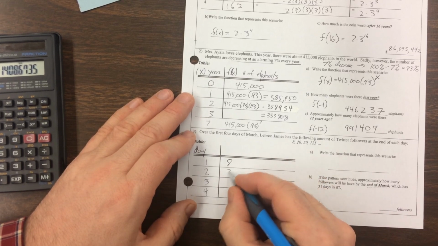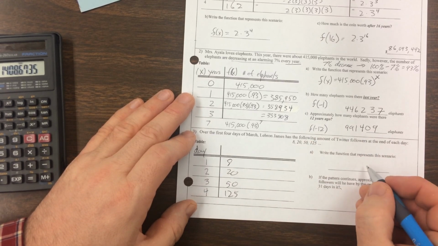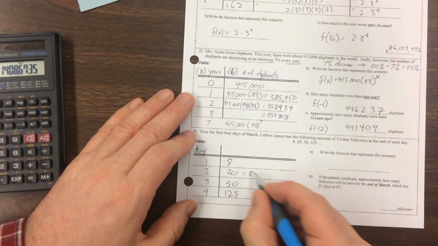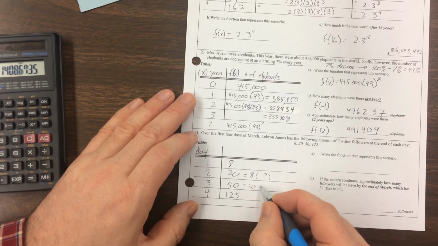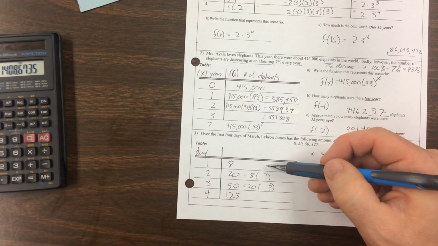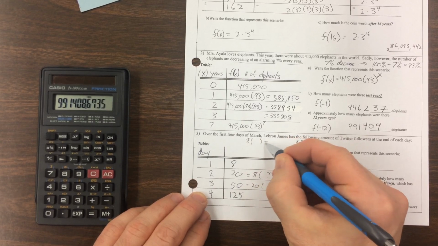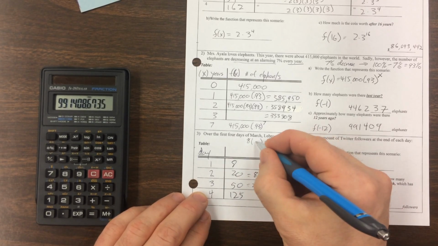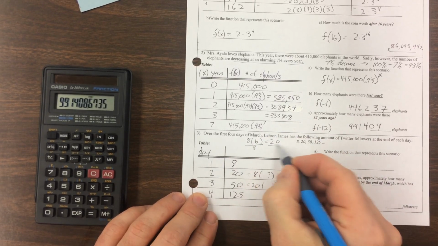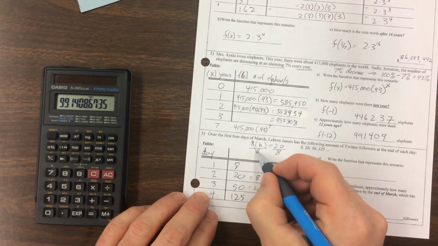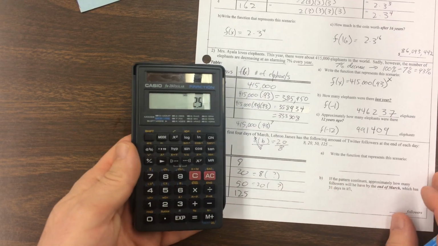So this is 8, 20, 50, 125. You're given the numbers. Now, how do we write this function? Well, this is going to be 8 times what? And this is going to be 20 times what? It should be the same thing. We're trying to see what we multiplied by. So if 8 times something gives me 20, let's say I call that something b. Then I would divide both sides by 8 to get what b equals, right? So we're taking 20 and dividing it by 8. This is 2.5.